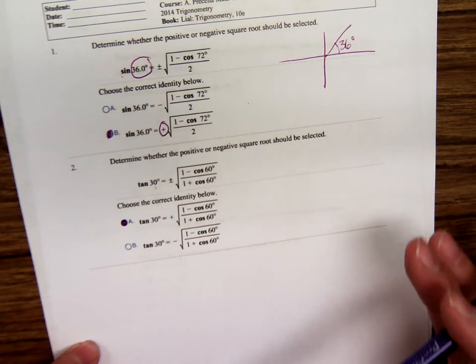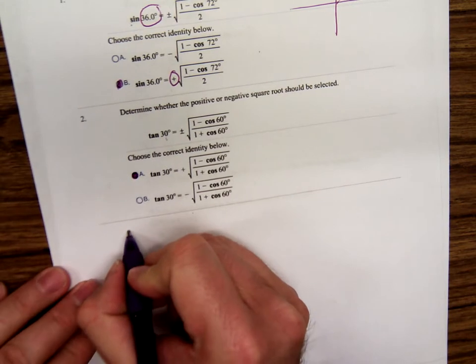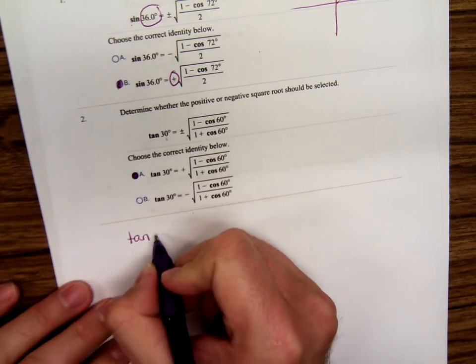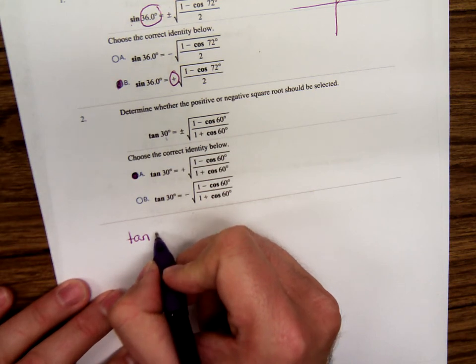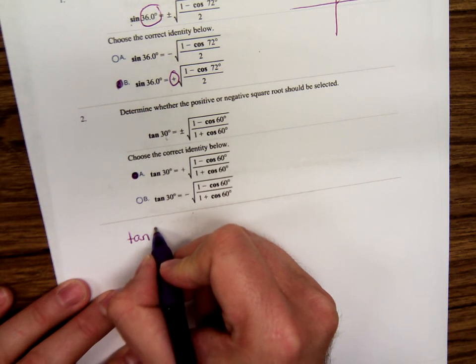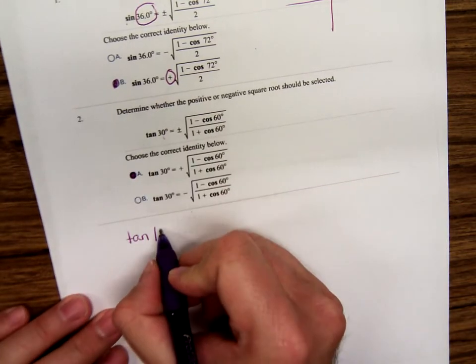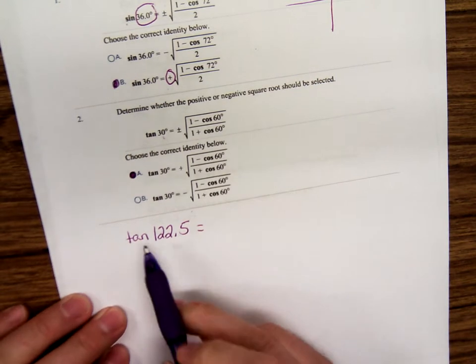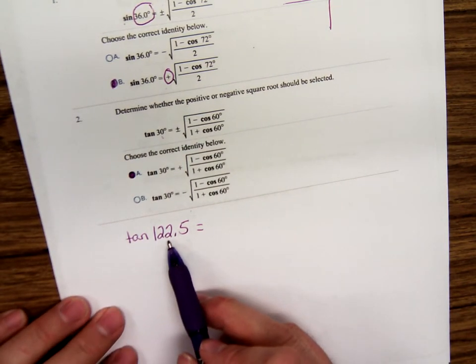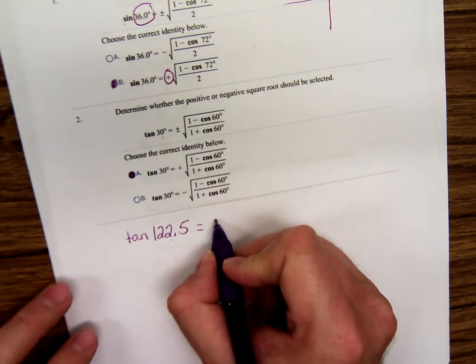No, it isn't. Let's suppose we were doing tangent of 122.5 degrees. Okay. Yes, you're right. It's negative.